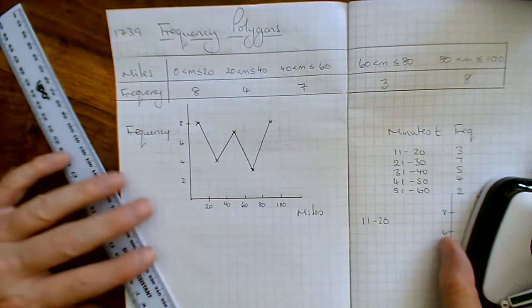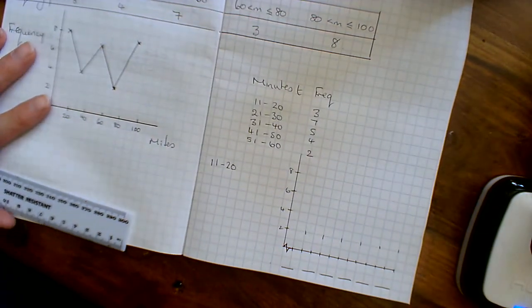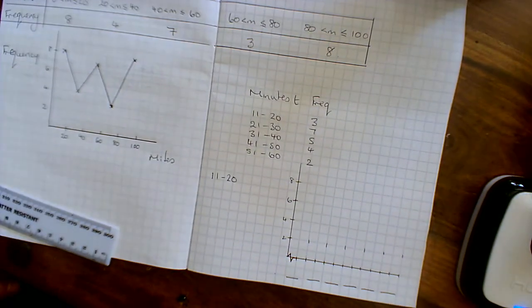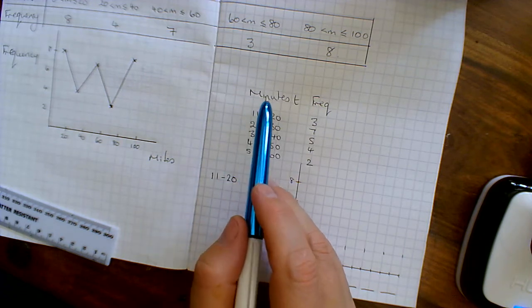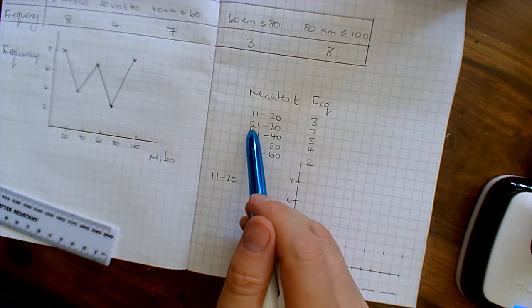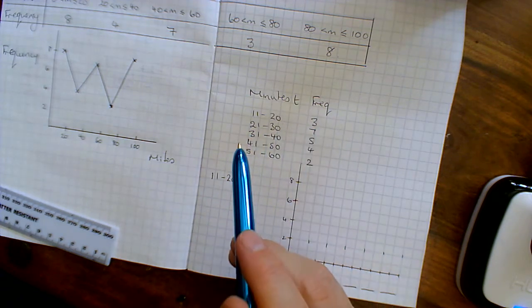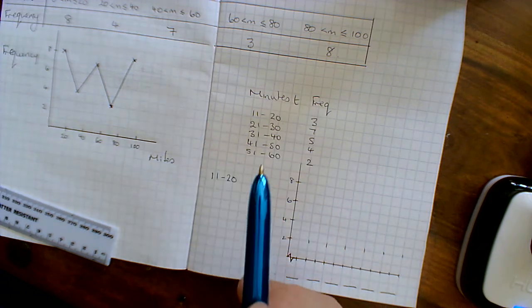Now the second question I've got for a frequency polygon is this random question down here. The table is for minutes. Some teacher did a survey on how many minutes their students spent on their mobile phones in one month, rounded to the nearest minute. Now that's going to be quite tricky. So 11 to 20 minutes was spent on the phone, and 21 to 30 minutes was spent on the phone, and so on down the list. And all I'm going to do is a frequency polygon for this one.